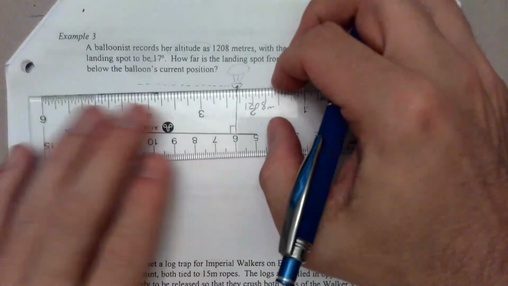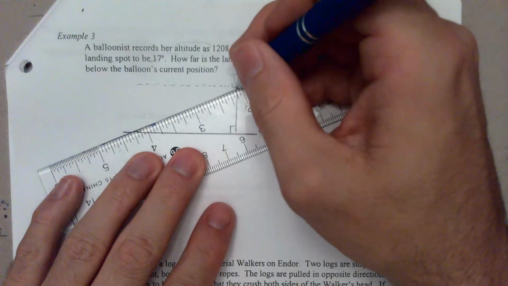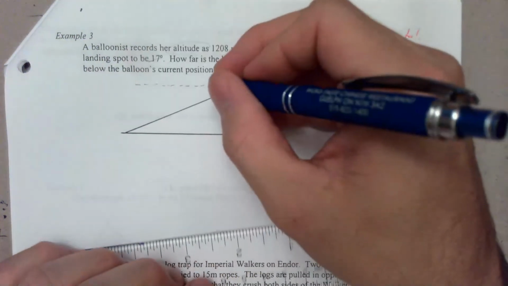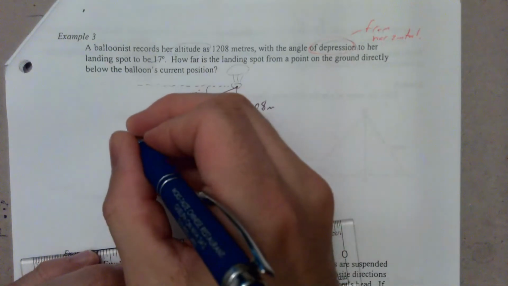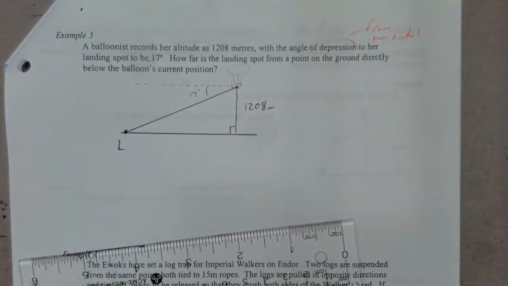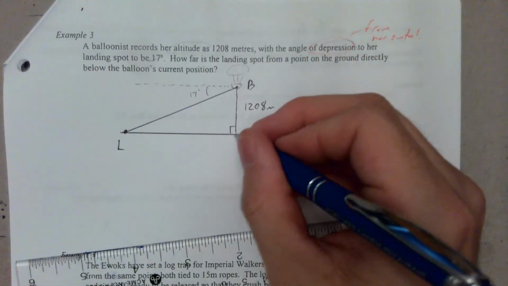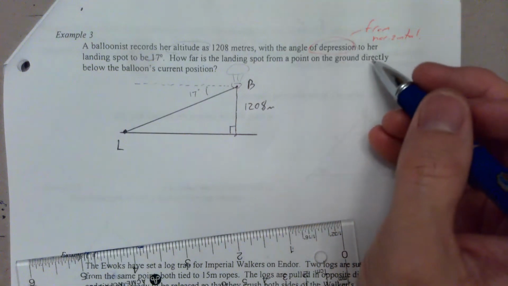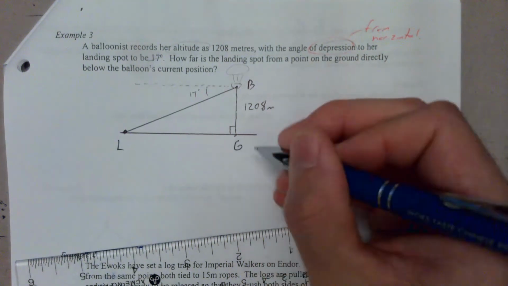She needs to look down 17 degrees. That looks a little big, but that's all right. Down 17 degrees to see her landing spot. Let's call that L right there. Here's the balloon, B. Here is the spot directly on the ground, directly below the balloon. How about G for ground instead of B for below?